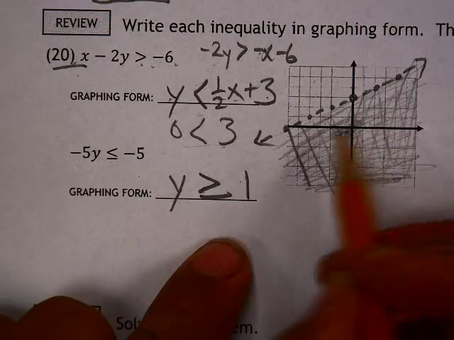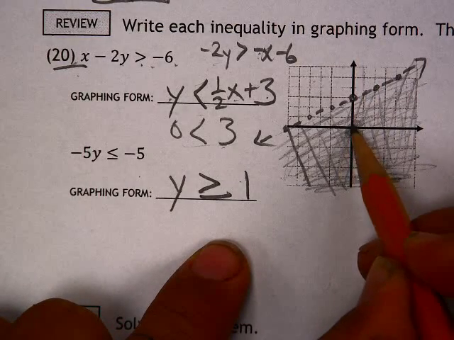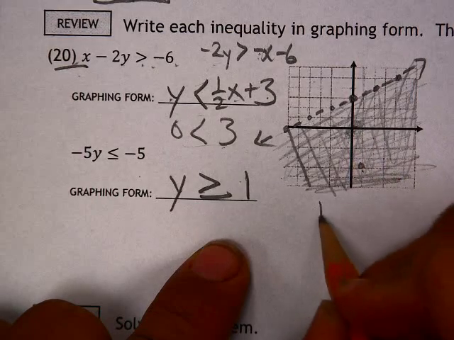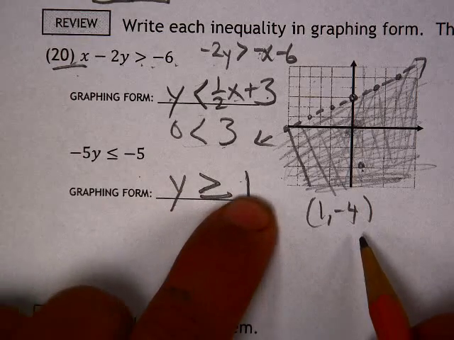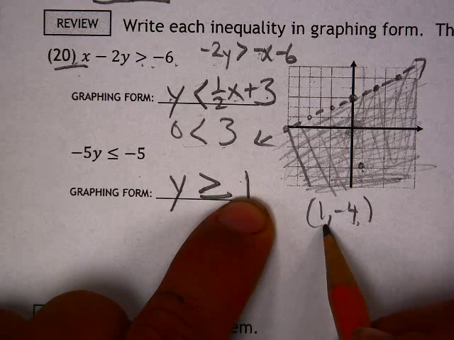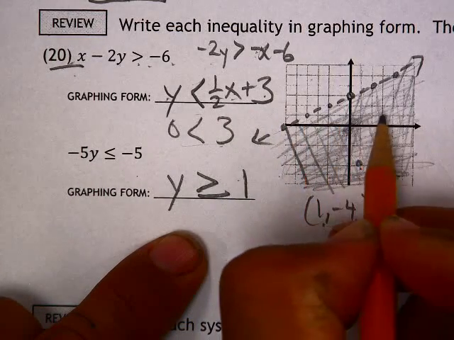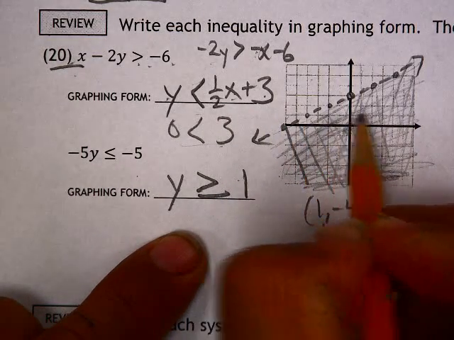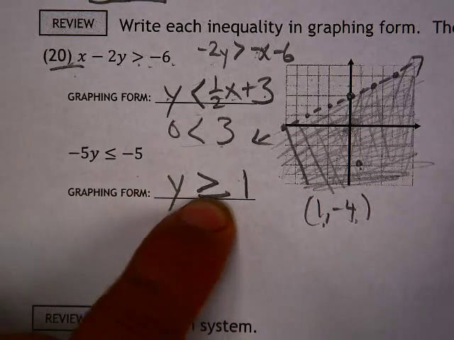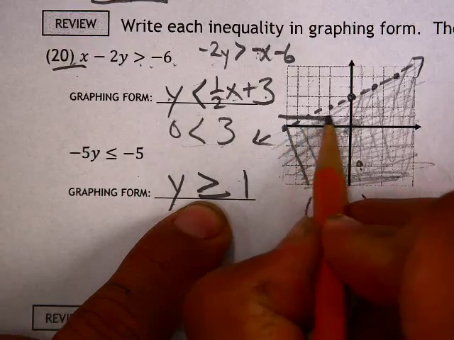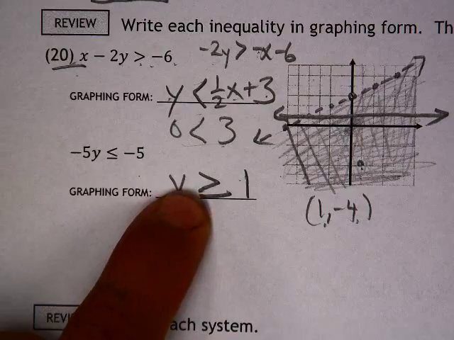we test a point. So if you thought it was this line here, let's say test this point right here. That's at 1 comma negative 4. Is that y is equal to 1? No, that's x is equal to 1. So this is the wrong line. So this would be the right line going this way. Or you're on the y-axis, however you want to know. So we're going to have a solid line. So we'll go like this. And we want y is greater than 1.